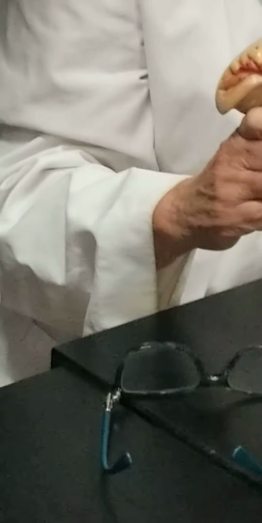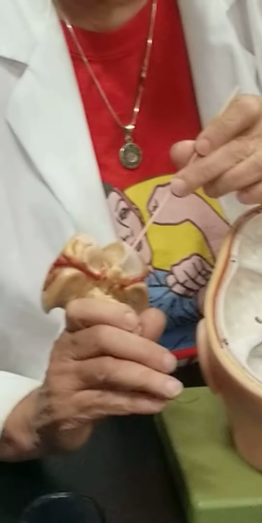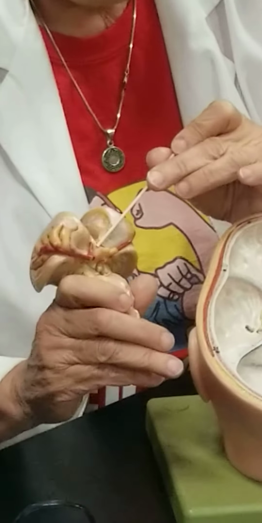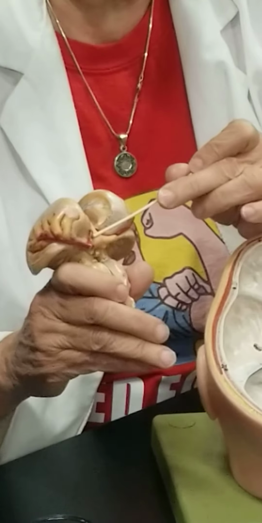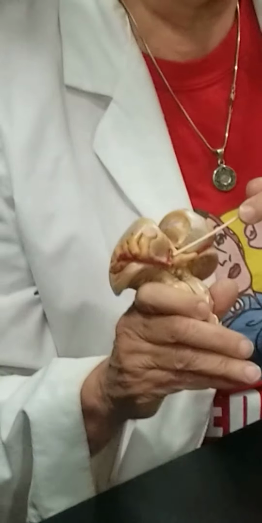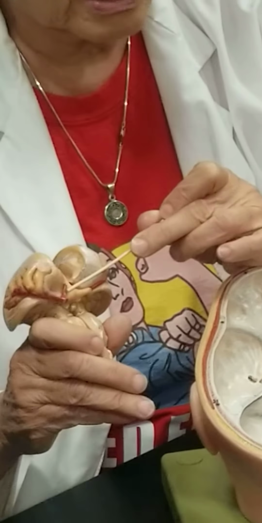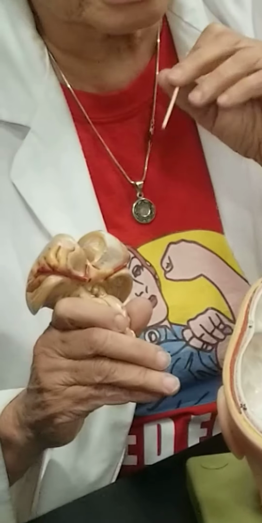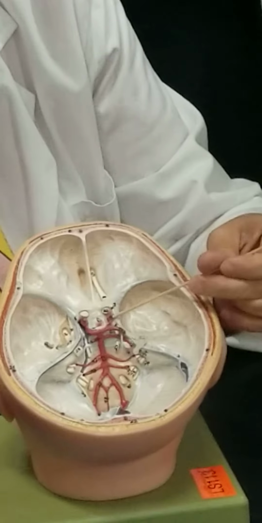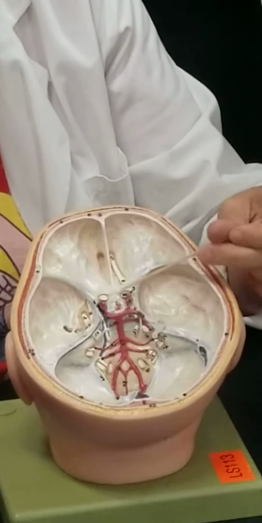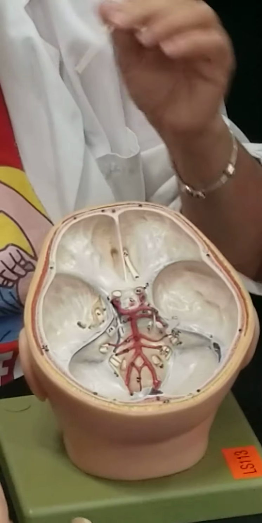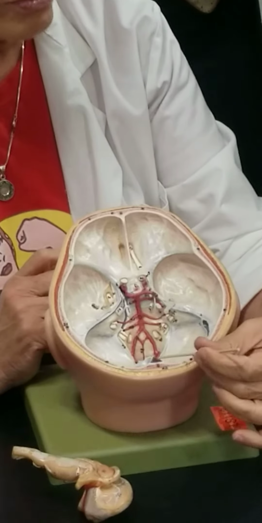There you go. So the internal carotid arteries, anterior cerebral arteries, here would have been the communicating arteries. Communicating, right? The anterior communicating arteries. So that's half of the cerebral arterial circle made from the internal carotid arteries. The second half starts with the vertebral arteries here.